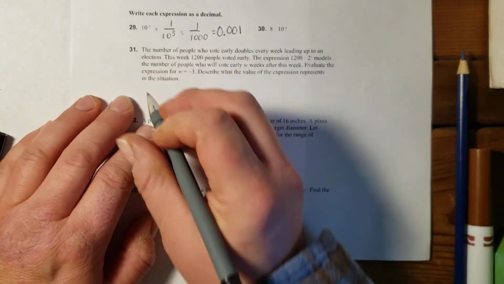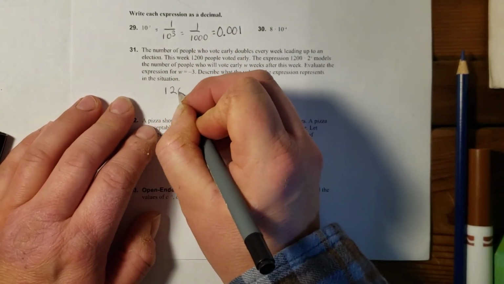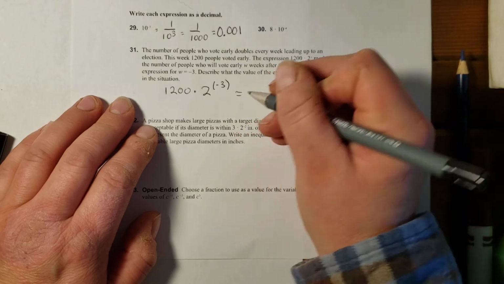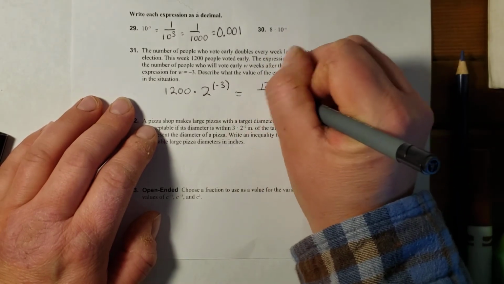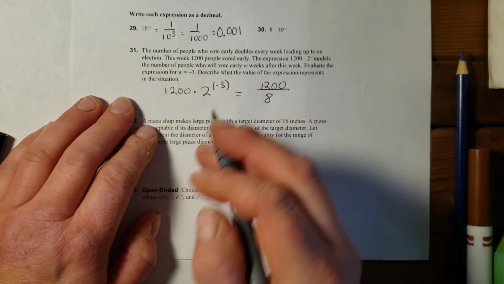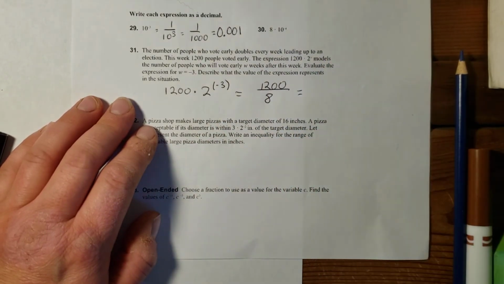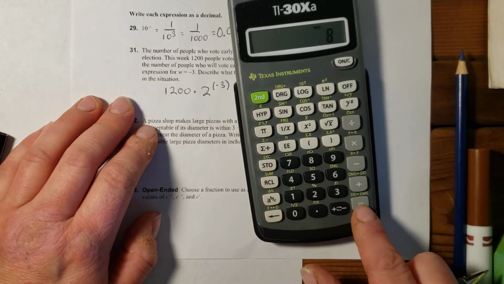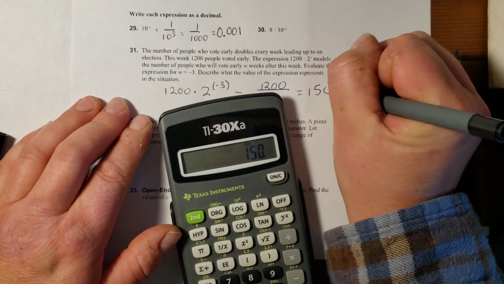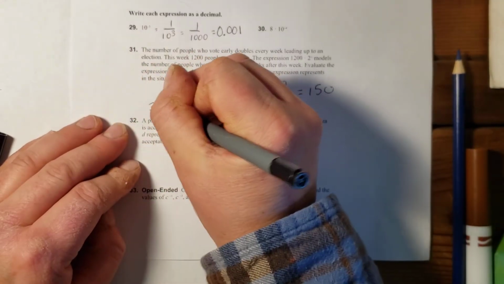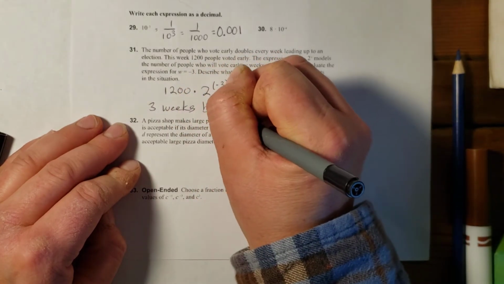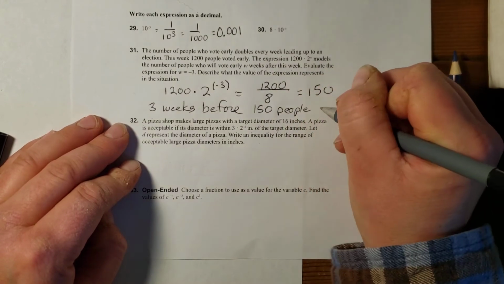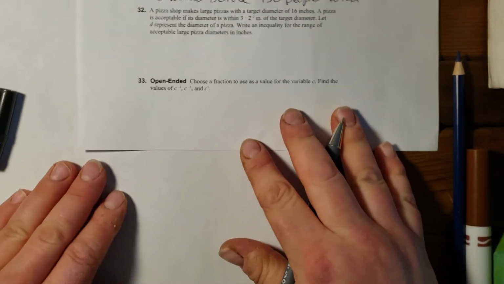So we know that. I'm going to do the math for you so that you know what to do. 1,200 times 2 to the -3, which equals 1,200 over 8. Remember that 2 to the third is 8, and I'm going to put it in the fraction. If you don't know what that is, grab your calculator. 1,200 divided by 8 is 150. So 3 weeks before, 150 people voted. Great, that's an even one. You can figure that one out.